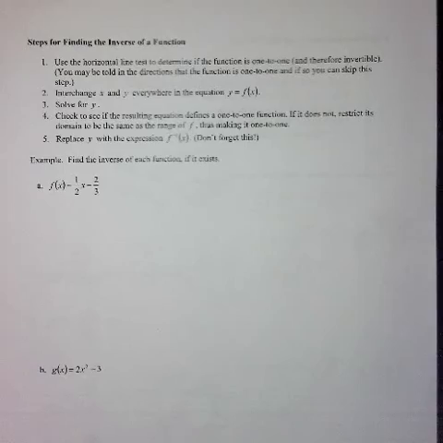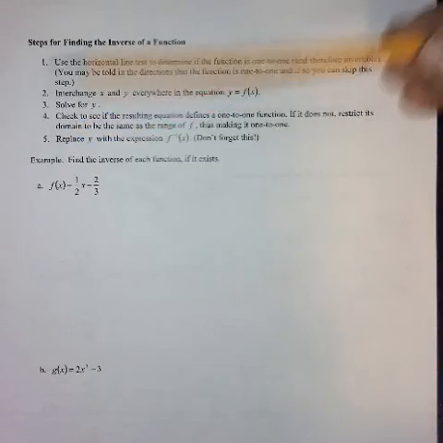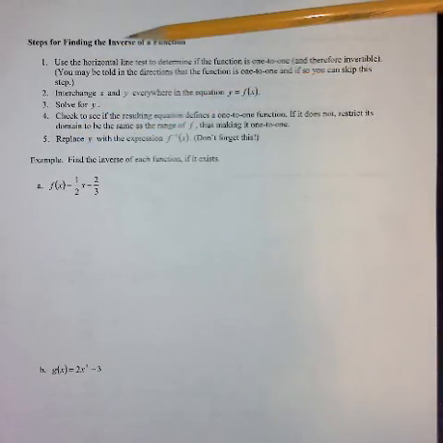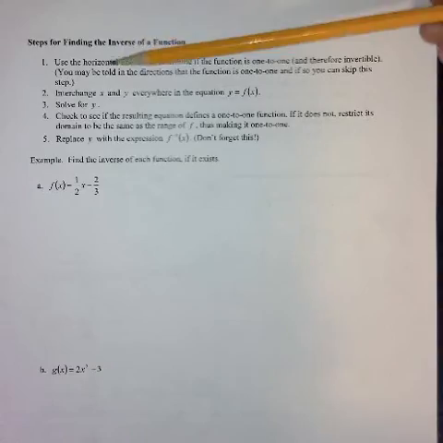So we're ready to learn how to find inverse functions. I've outlined some steps here for you. The first step says to first determine if the function is one-to-one. We'll just stick with using the horizontal line test to check that. There are some algebraic methods we could use, but it's a little bit of a challenge.